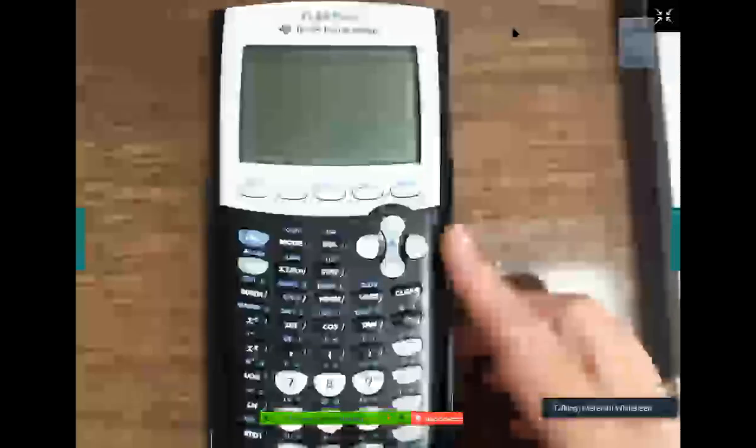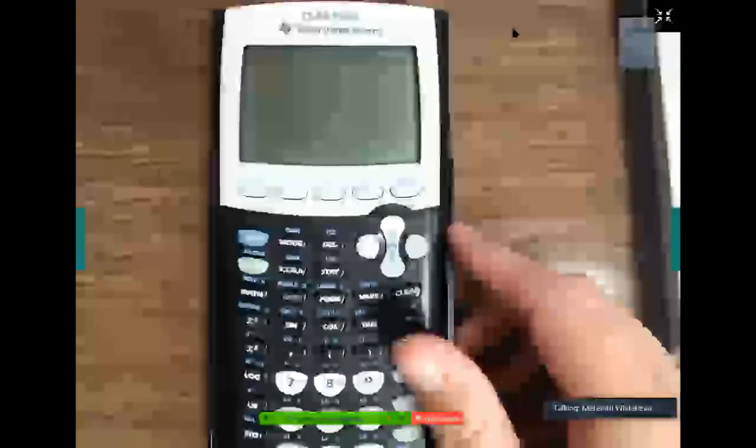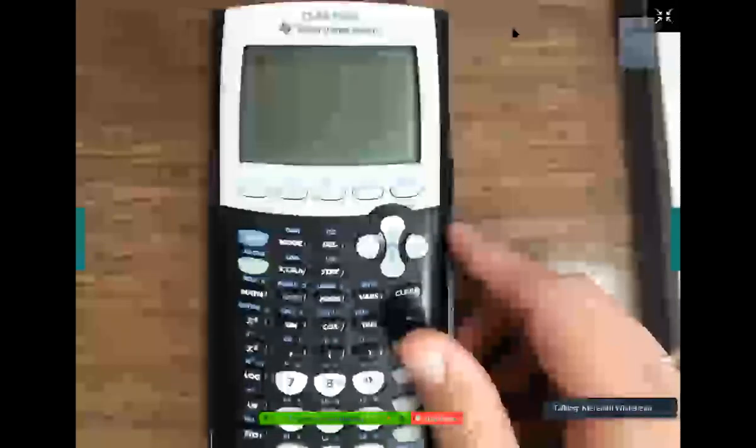How could you do it in a calculator with a table? Where am I able to put in values into my list?